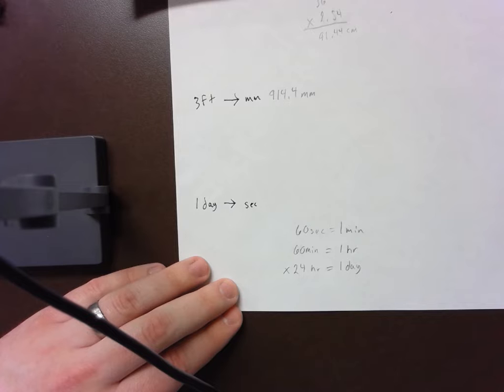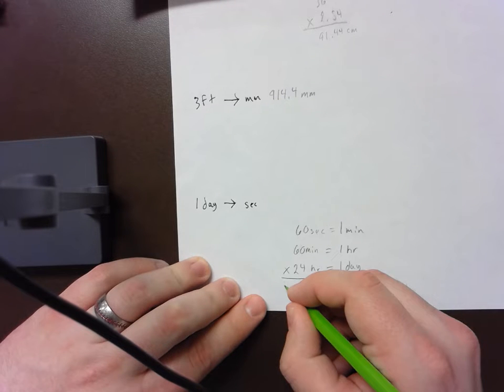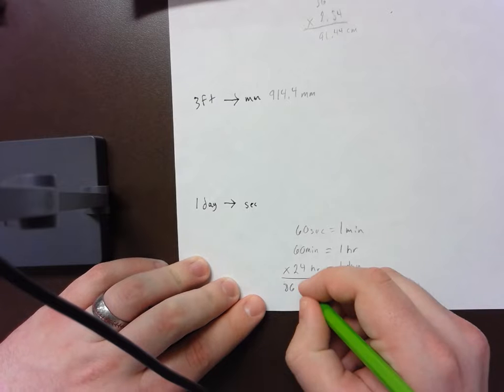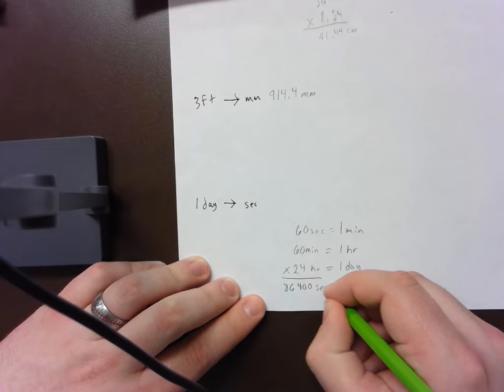So let us do that on the calculator real quick and get right back to you. So based on our calculations, we have 86,400 seconds in 1 day.